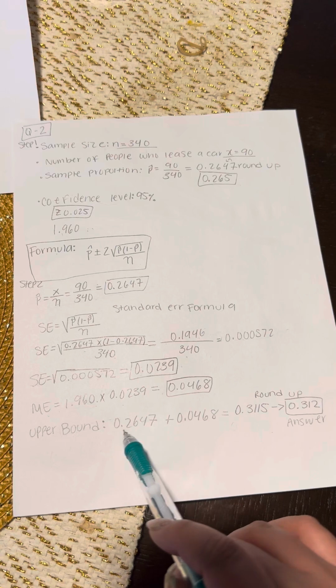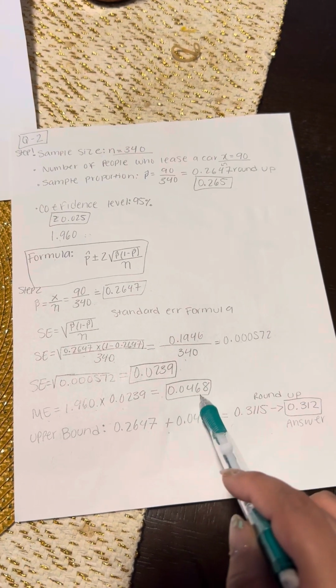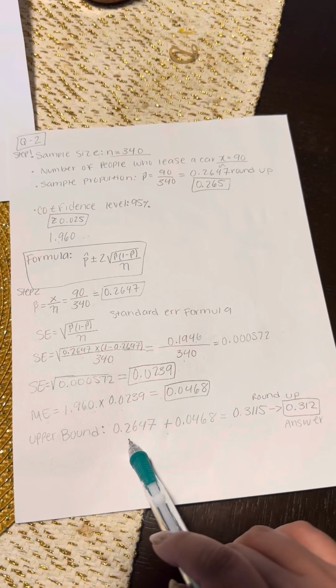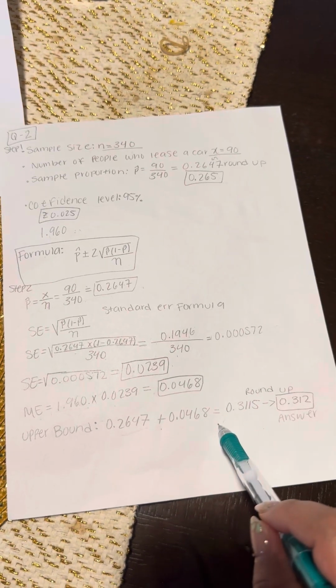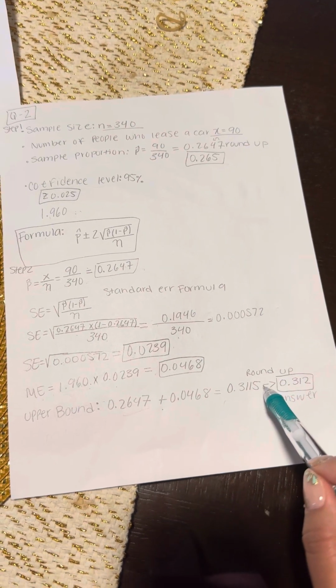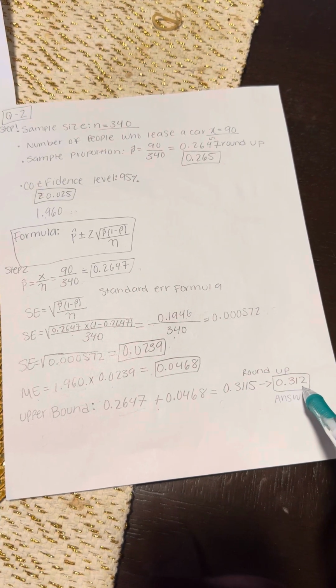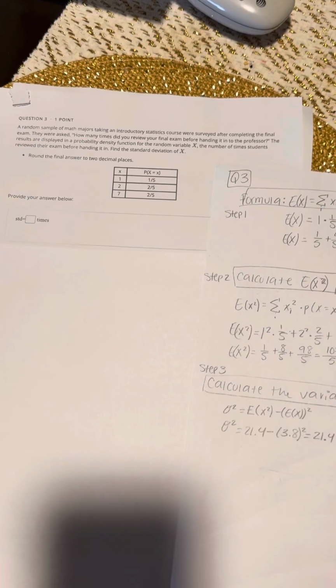And the upper bound is 0.2647. You add this, and you get this from up here. It would equal 0.311, and since you have to round up to the third decimal, it would be 0.312. That would be the answer.